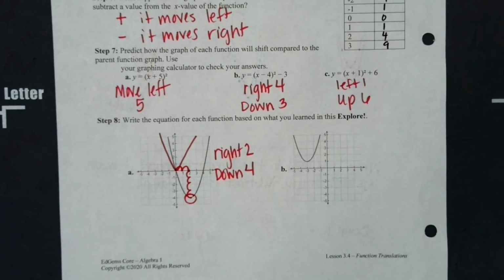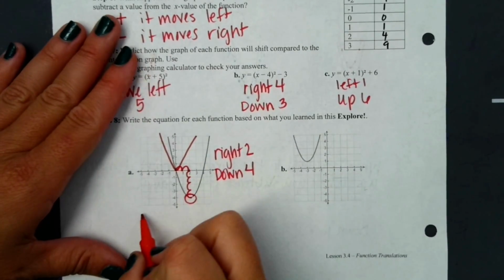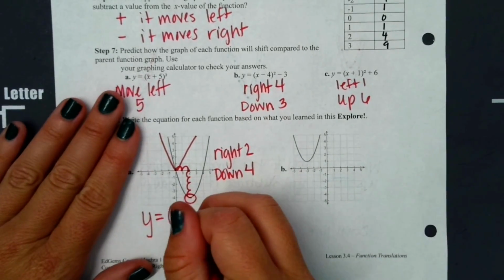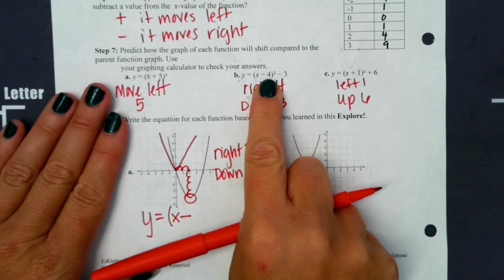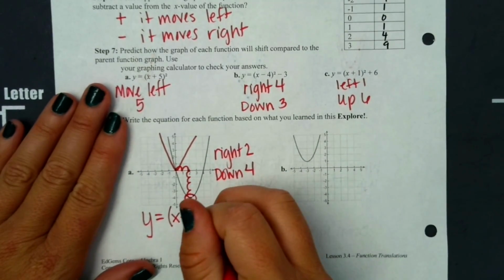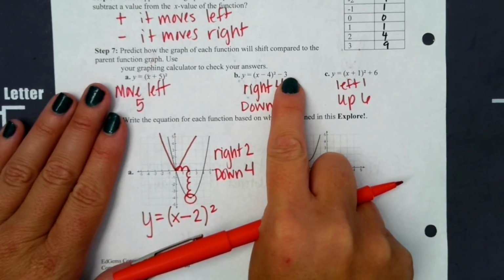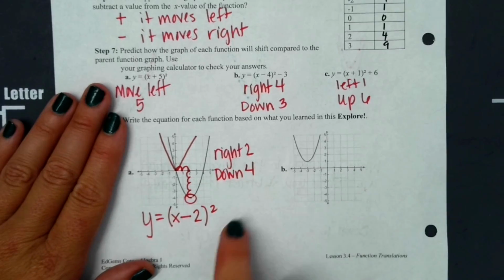Now, when I first did this, to be honest with you, here's how I did it. Notice it says right 2, down 4, right? Is that correct? Notice this one also says right and down. So I copied it and changed my numbers, because that's what I need it to look like. So I would say y equals x minus, instead of writing 4, what am I going to write? 2, because it went right 2. And then it says minus 3, and they went down 3. Now I need to go down 4, so what am I going to write?